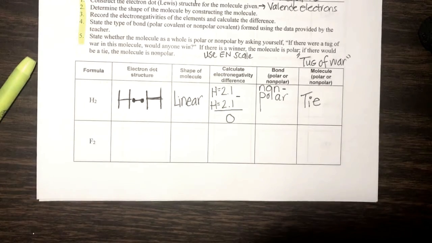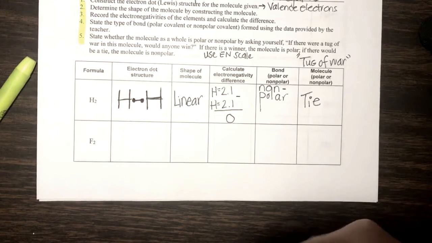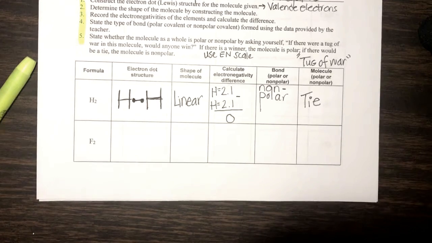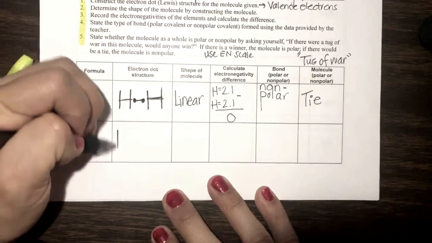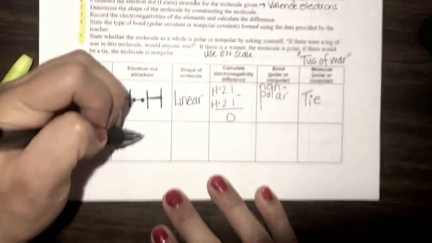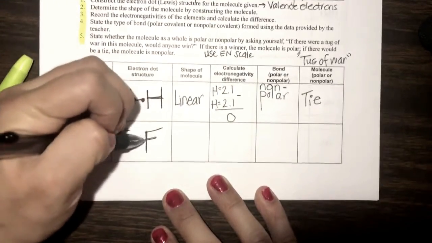Okay, let's do F2. Anybody have questions on how we did that first one? If you feel comfortable doing this, you can continue on and go through the worksheet. This is a lab grade. You can work with your elbow partner. Okay, so F2, there's 2 Fs. Go ahead and draw your 2 Fs.